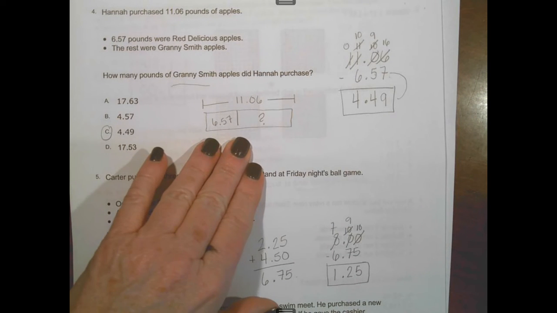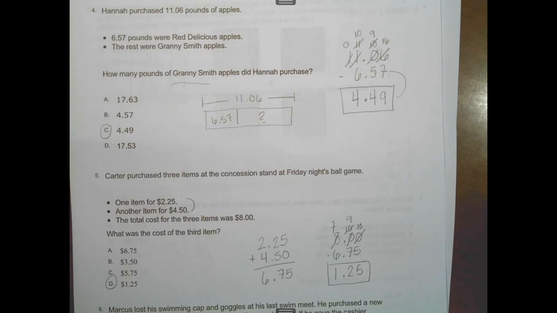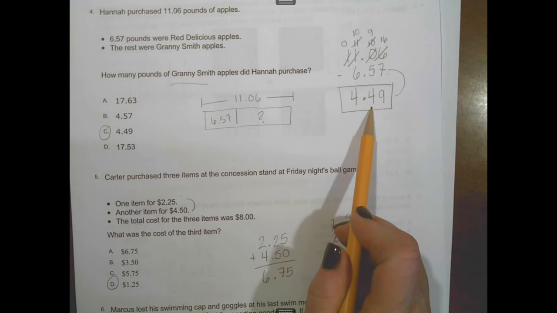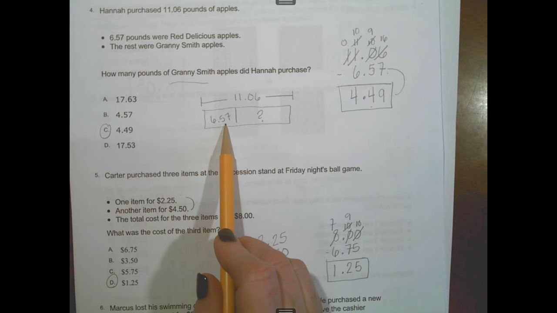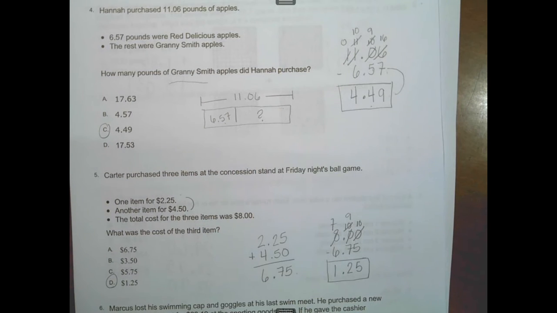So this is what was going on in my head. Here is my very careful regrouping when I subtracted, and I get 4 and 49 hundredths. A real quick way to check this problem is to add your 4 and 49 hundredths to 6 and 57 hundredths, and that total should be 11 and 6 hundredths.